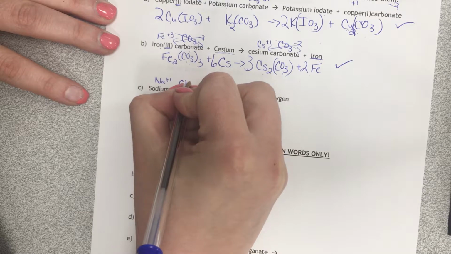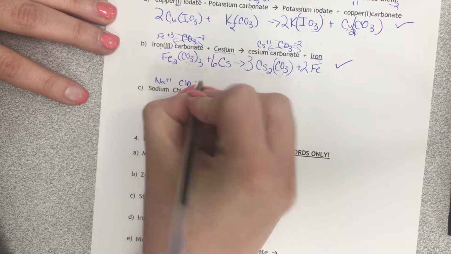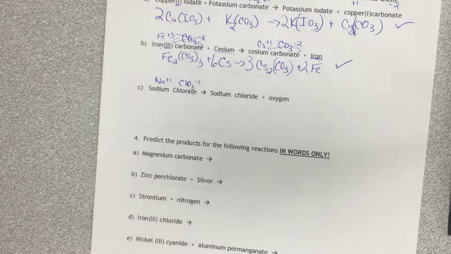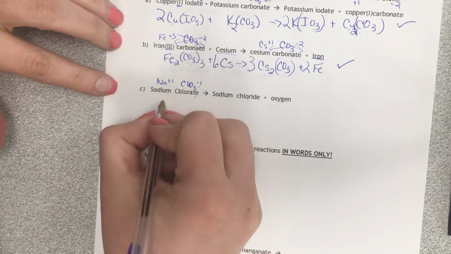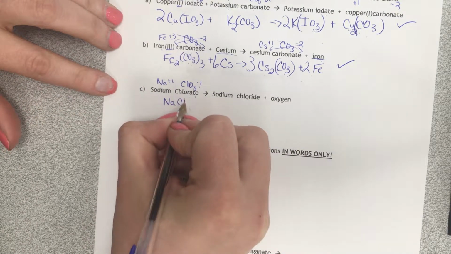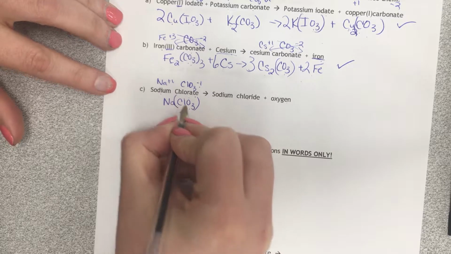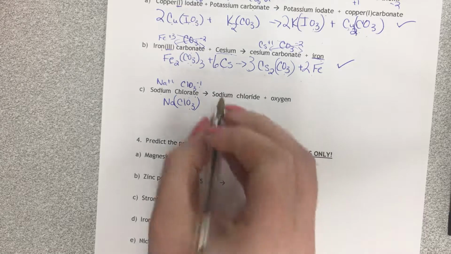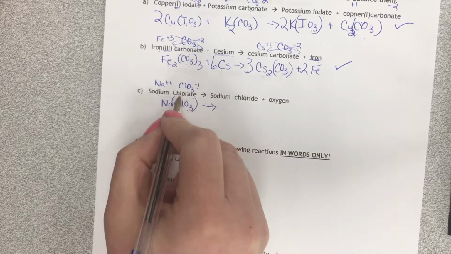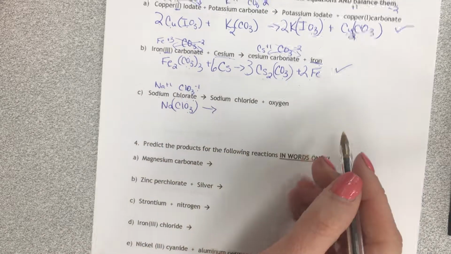So Cl, that's a big O, 3 -1. All right, 1-to-1 ratio, we don't have to write the 1, so it's just NaClO3. Sometimes I like to put them in parentheses only to make sure that it's not here on the other side. But knowing that this is decomposition, I'm pretty sure it's not on the other side.